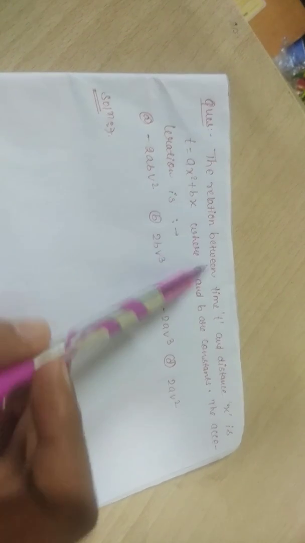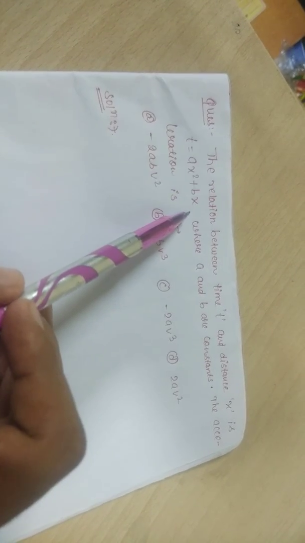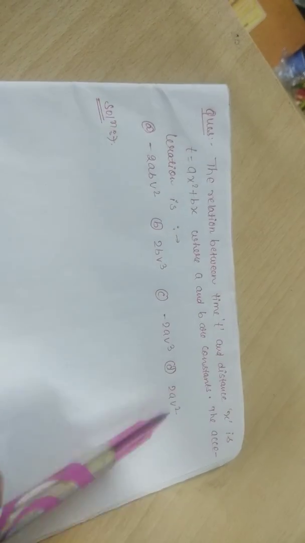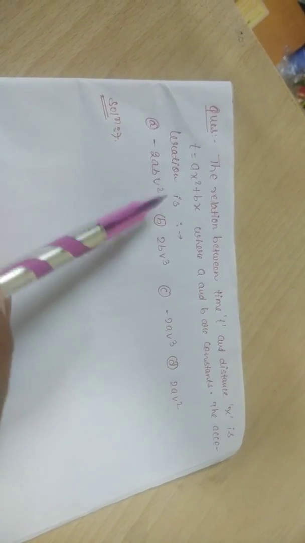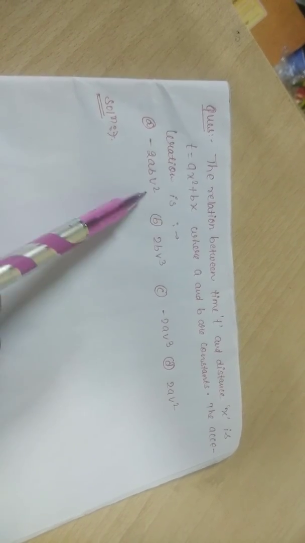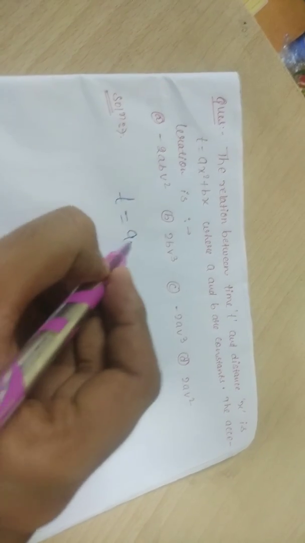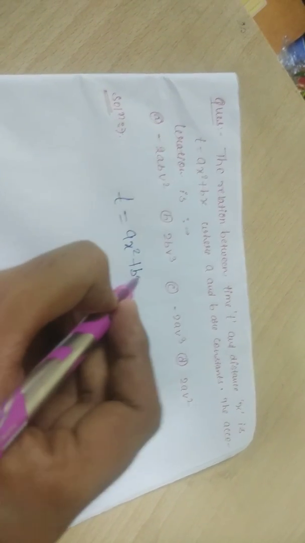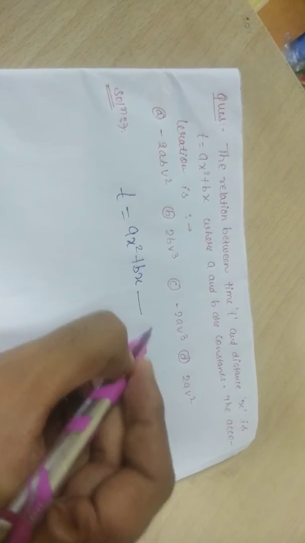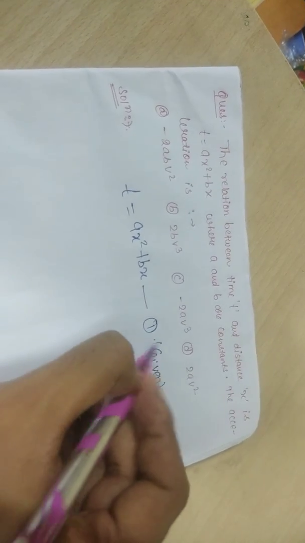The relation between time t and distance x is t equals ax squared plus bx, where a and b are constants. The acceleration is, and they give four options. They ask what the acceleration is, as a function of a, b and velocity. So we know what is given: t is equal to ax squared plus bx. This is the given condition.